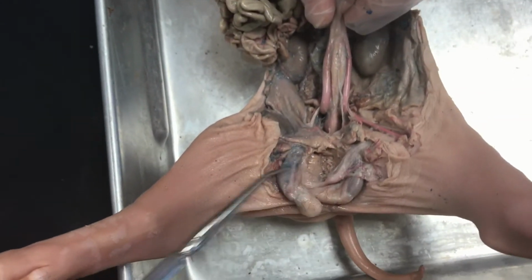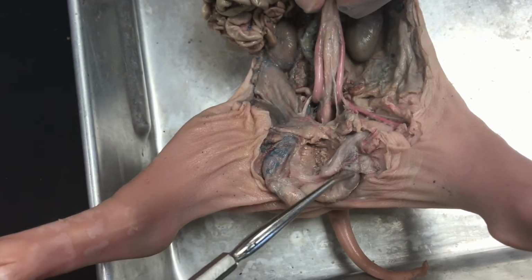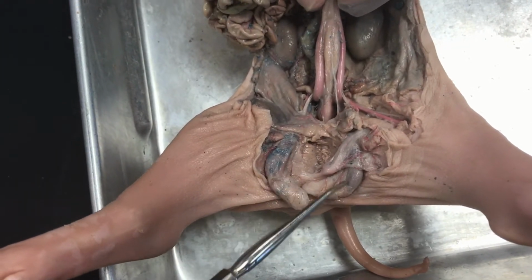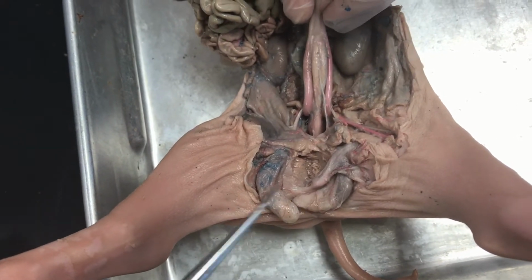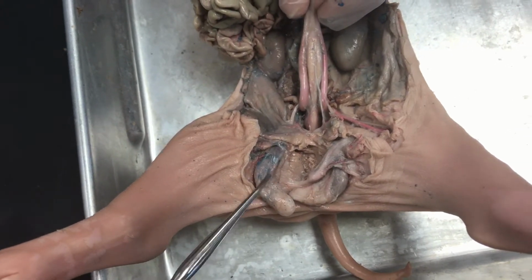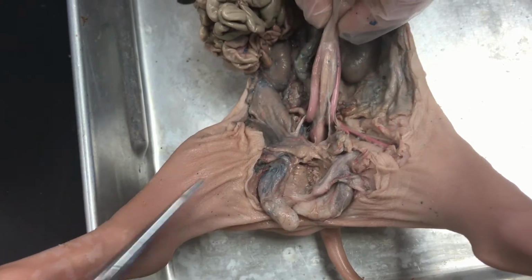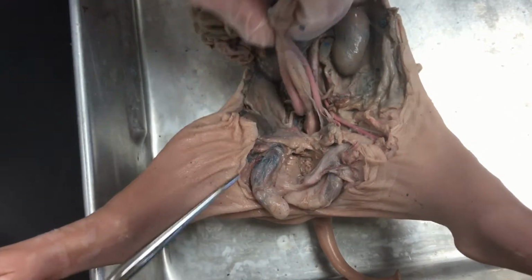This happens to be a male pig, and so you can see the testes here. We cut into the scrotum, and there's the testis right there, and they're not exposed, but the vas deferens would connect that testis to the urethra eventually.